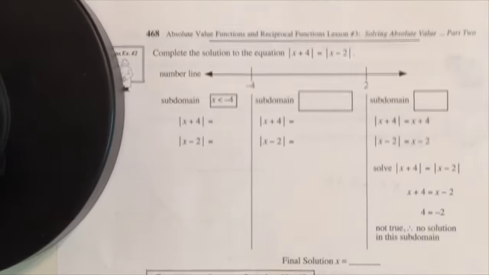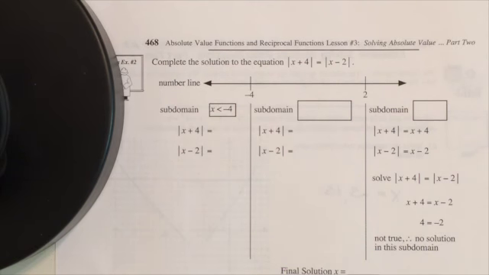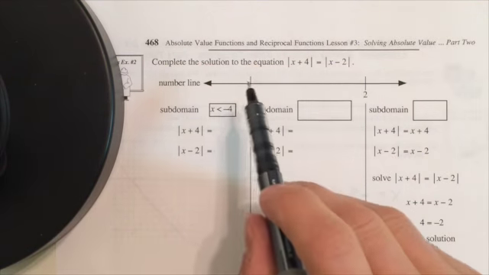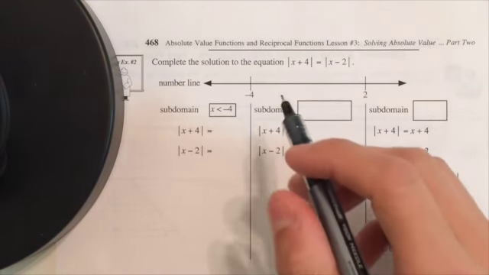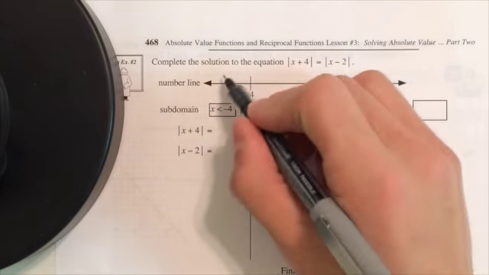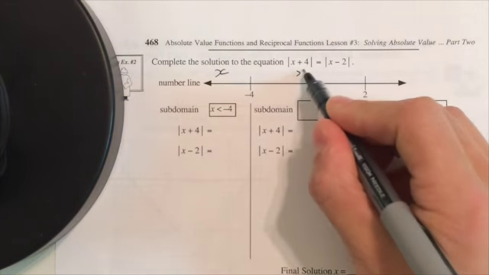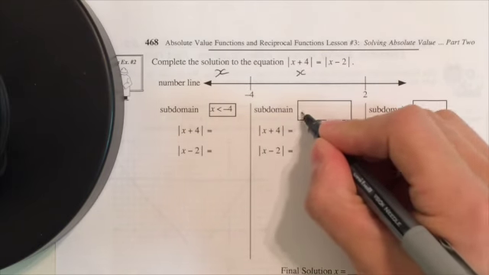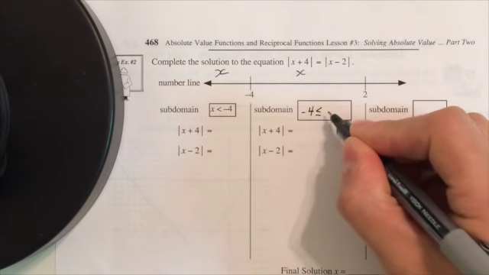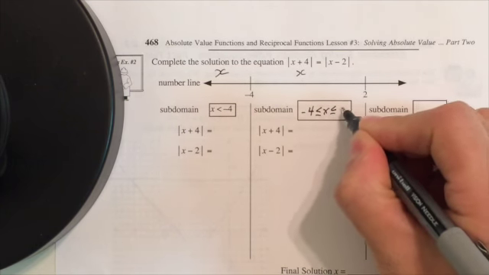Now let's look at this next example. It's really best to start these questions by looking at your number line, or at least creating a number line. Now in this question, it's already made for you, which is really nice, and it tells you what one of the domains is, it's going to fall somewhere on this side. Now your other one is going to fall somewhere in between negative 4 and 2, which means that x must be greater than or equal to negative 4, but less than or equal to 2.